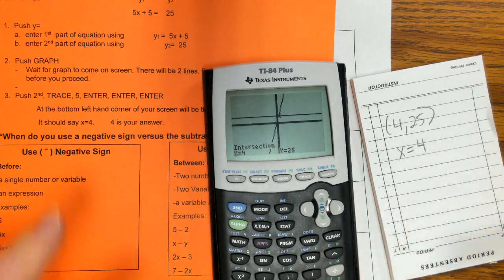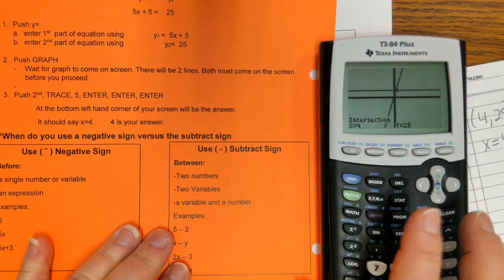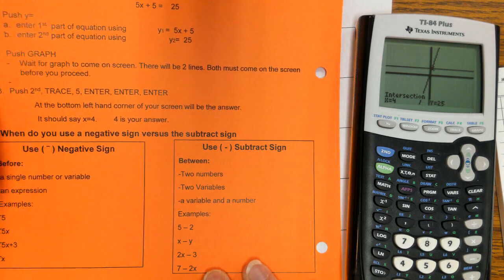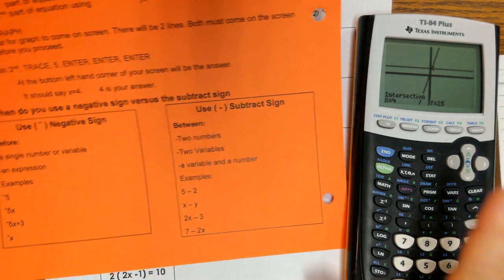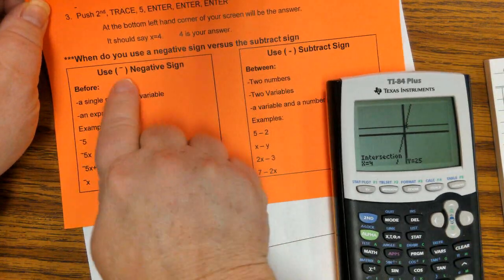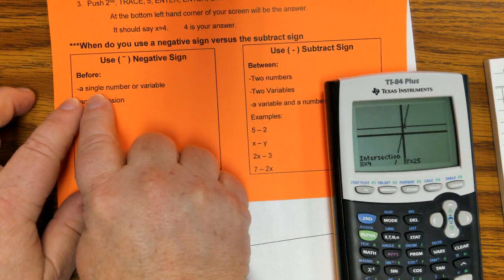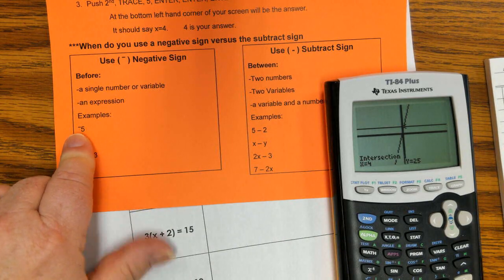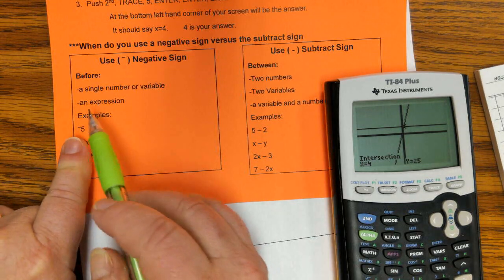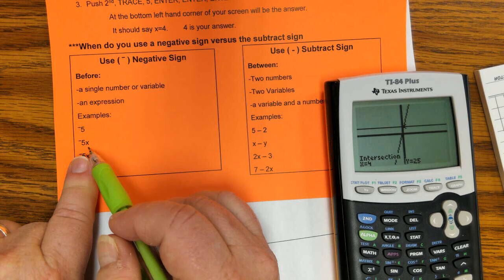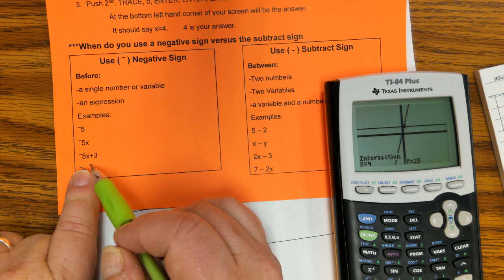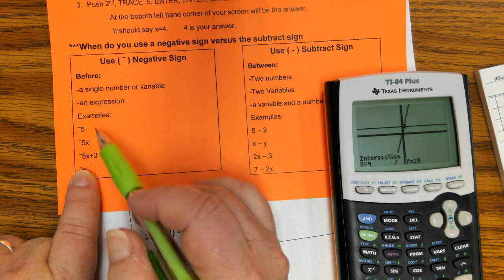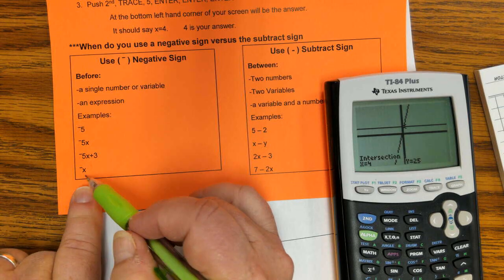Okay? The tricky thing about this calculator is knowing when to use the negative sign and when to use the subtract sign. So I've given you this little hint down here, and it will become pretty apparent. You always use the negative sign for a single number or variable. In other words, something that looks just like this, you use the negative sign. You use it for an expression. Negative 5x is an expression. So you always use it when it's out front, is another way to say this. Before these things, you use the negative sign, okay?